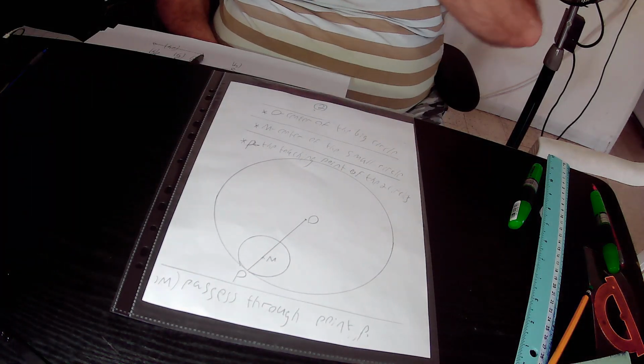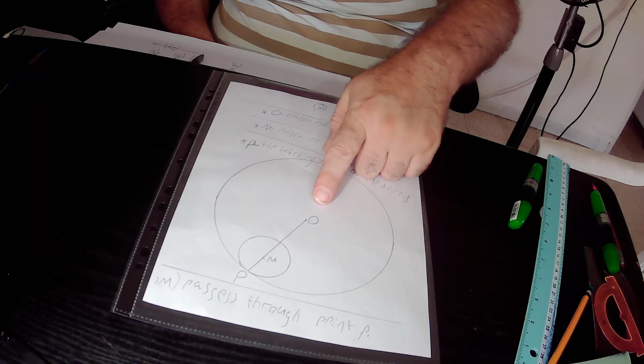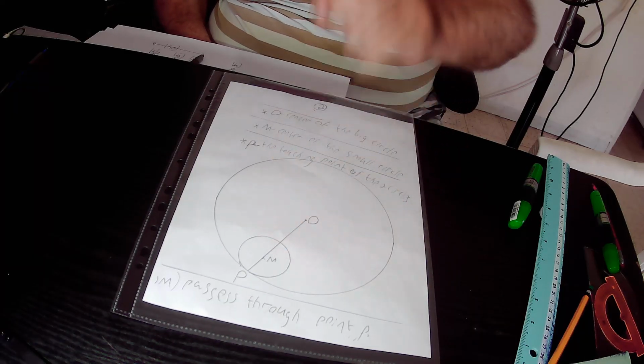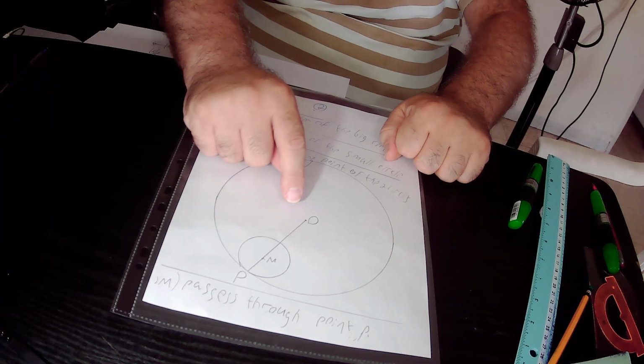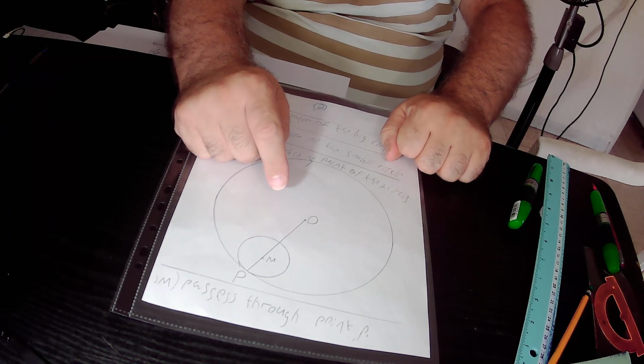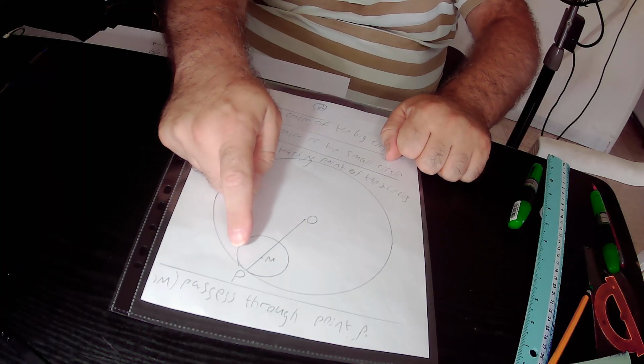In the drawing, we have two circles. The center of the big circle is at point O. The center of this small circle is at point M. The straight line that connects their centers together is of course the straight line OM. And according to rule 9, the straight line OM must pass through their touching point, that is point P.